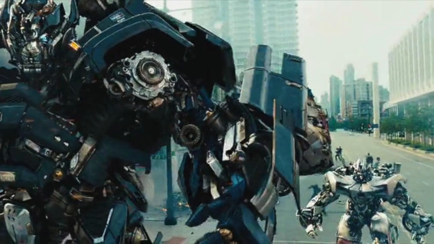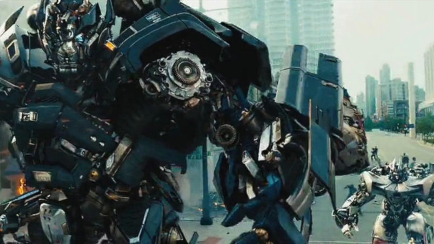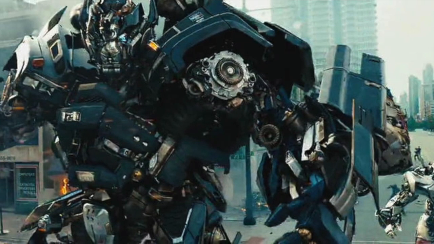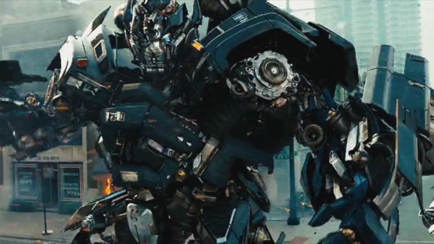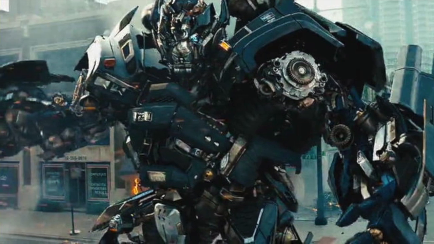Now, the reason I sent Sideswipe and Ironhide is because in Transformers 3, these two kind of had a student-mentor, teacher-mentor relationship. Anyway, Sam arrives back to his dorm where he's surprisingly greeted by Mikaela.